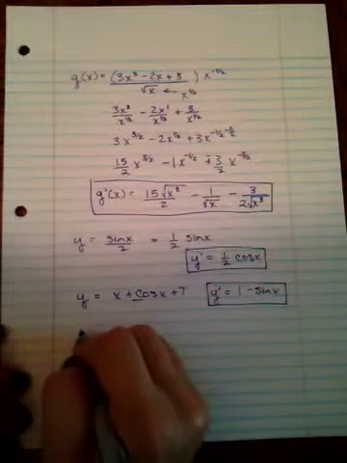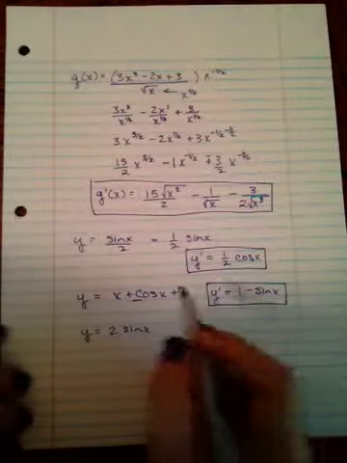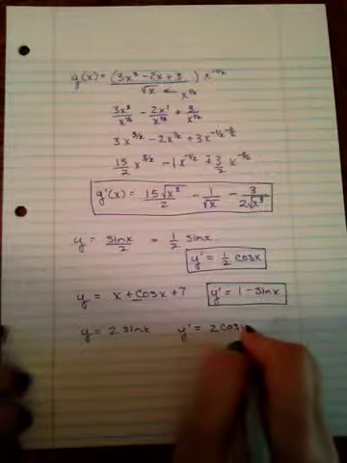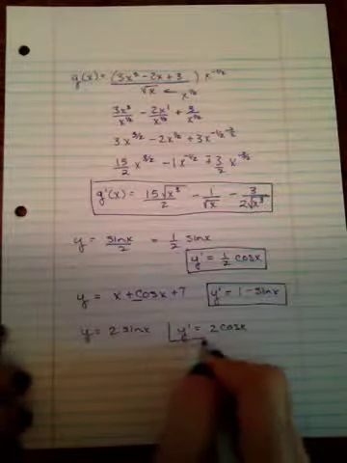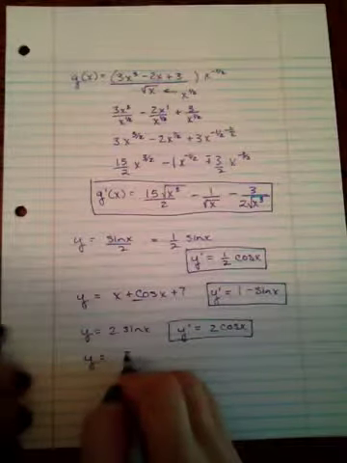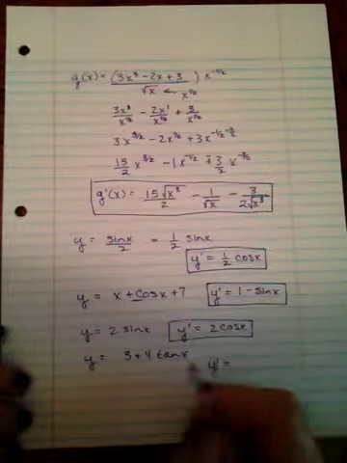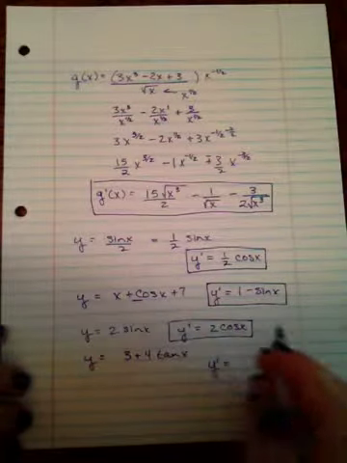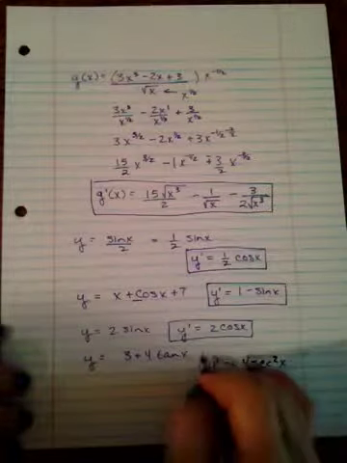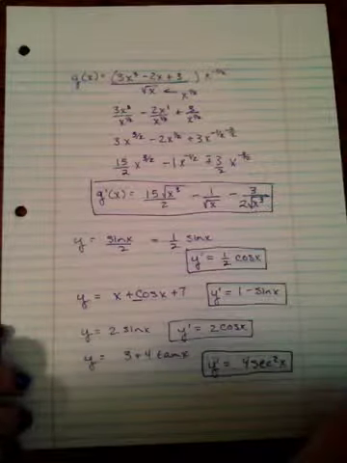For the next problem, what if you have something multiplied? So y equals 2 sine x. That'll be the same thing. Just keep it as y prime equals 2 cosine x. And it's easy. If you have something like y equals 3 plus 4 tangent x, your answer would be y prime equals, 3 is a constant, I leave my 4 in there. The derivative of tangent x is secant squared x, and that problem is done. Some people think the trig functions are hard, but if you actually know what the derivatives are, they're very easy.